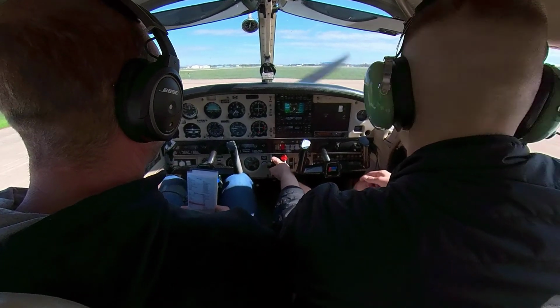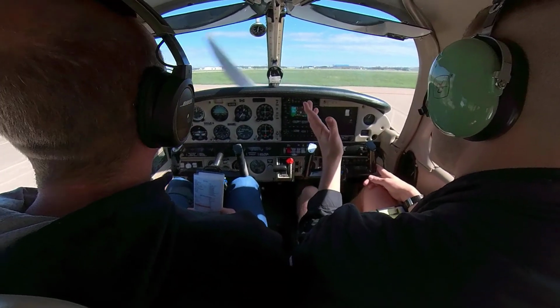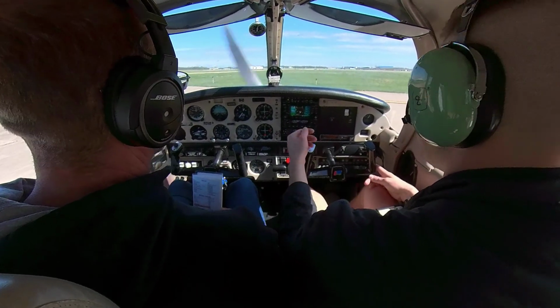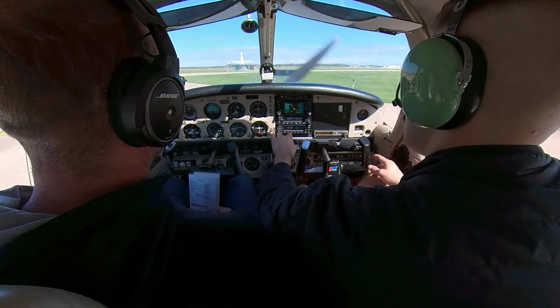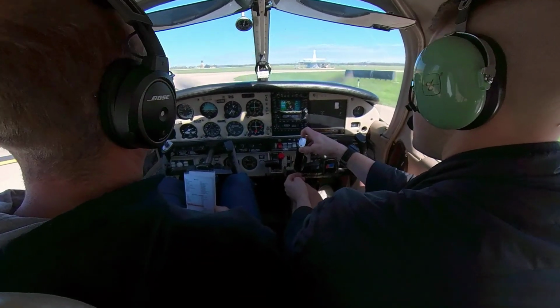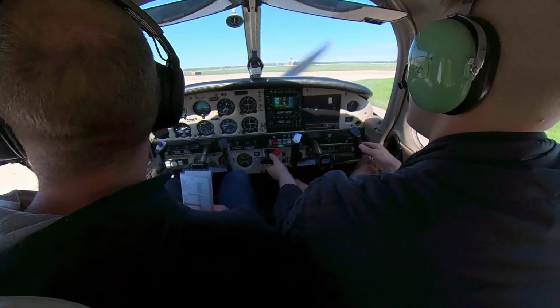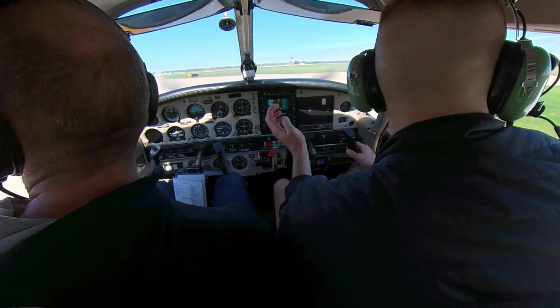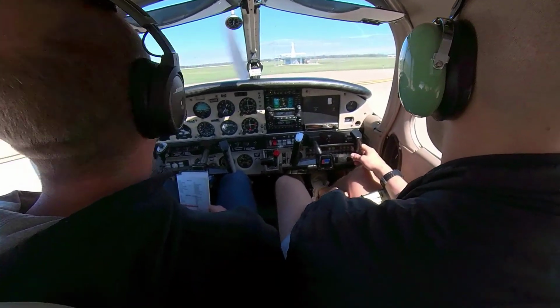So what he did was give us the runway we're going to and the taxiways we're going to go on. Cherokee 82 Bravo, departure frequency 126.15, squawk 0313. 126.15, 0313, 82 Bravo. So he said go to 22 via Charlie, Bravo, Alpha, and 22's all the way down there. So we'll taxi via those taxiways now.